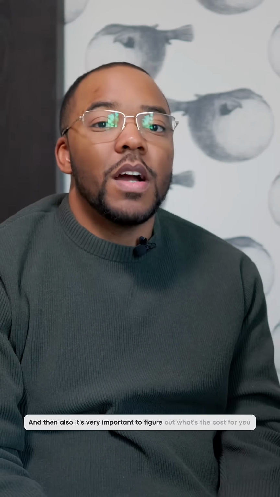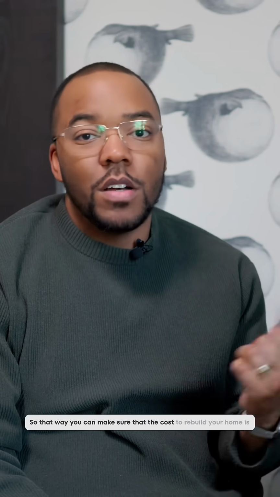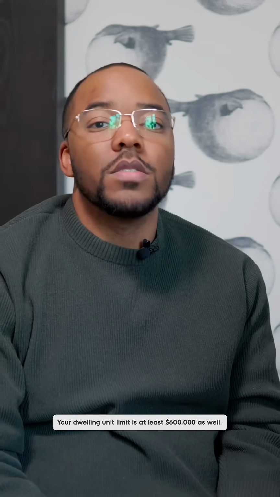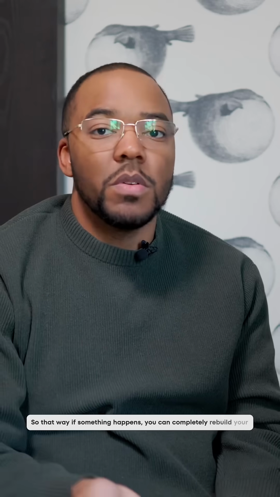Also, it's very important to figure out what's the cost for you to rebuild your home. So that way you can make sure that if the cost to rebuild your home is $600,000, your dwelling unit limit is at least $600,000 as well. So that way if something happens, you can completely rebuild your home.